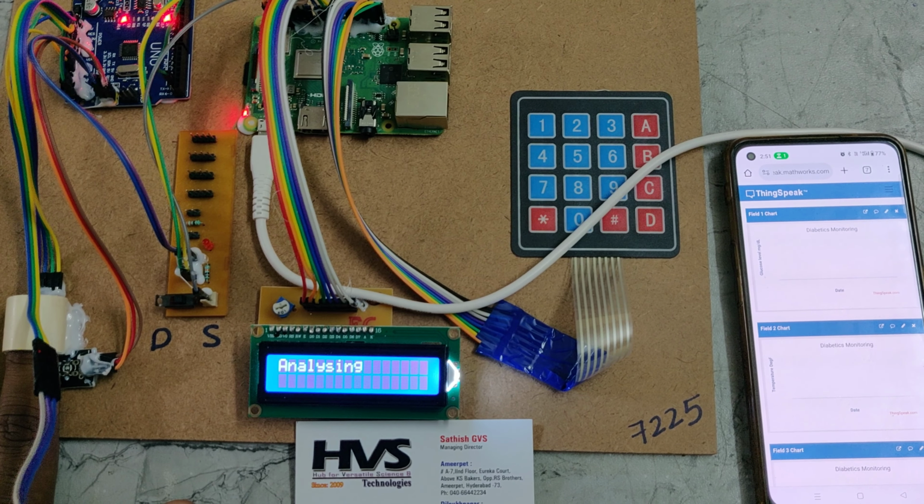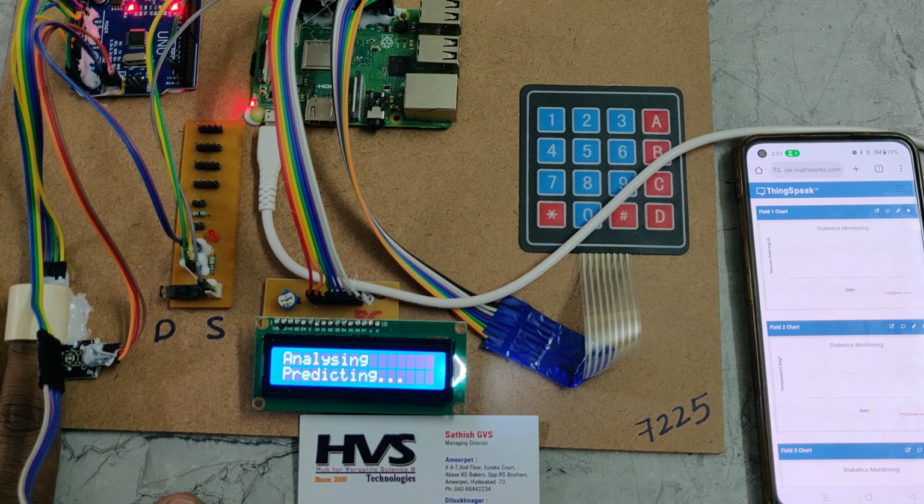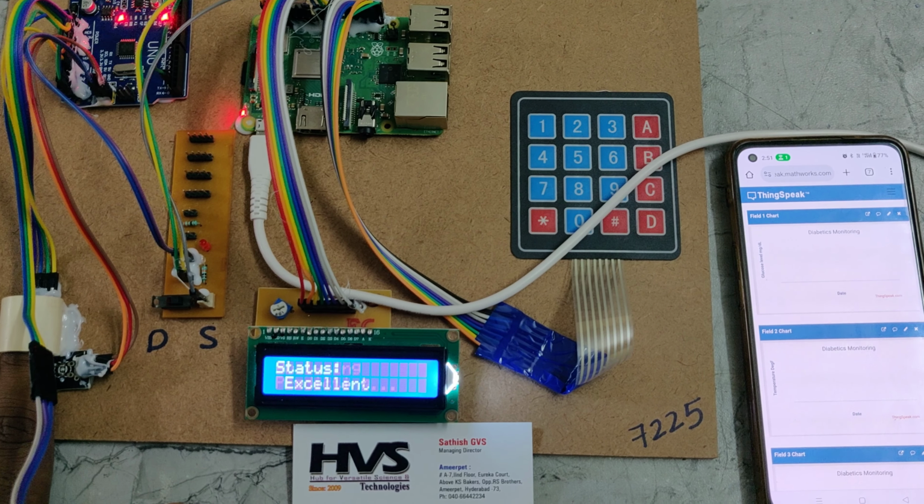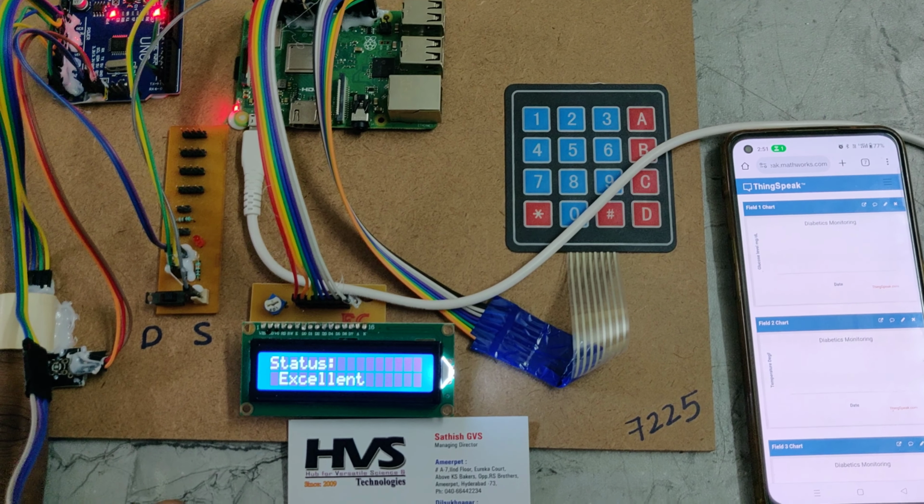So you can see the acetone values. Right, it's excellent.